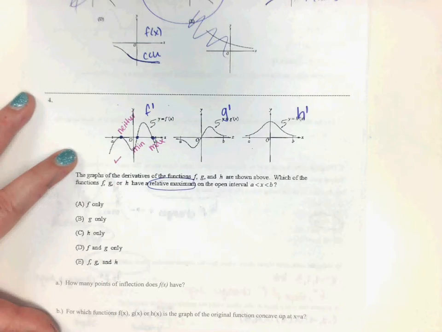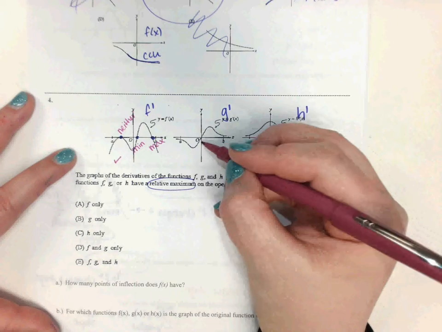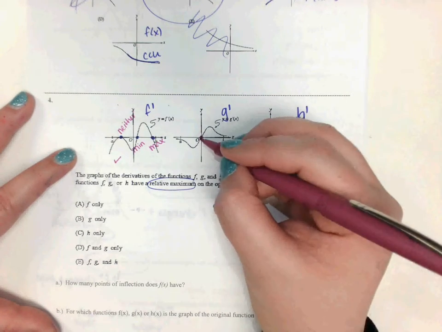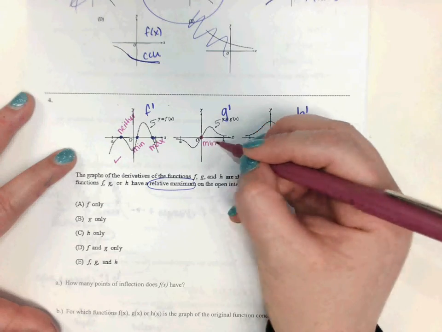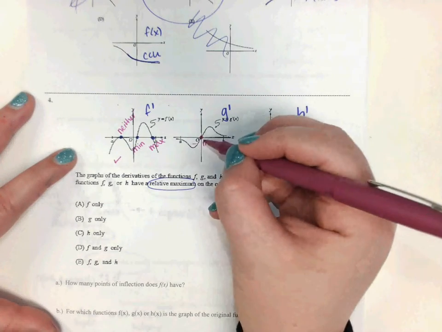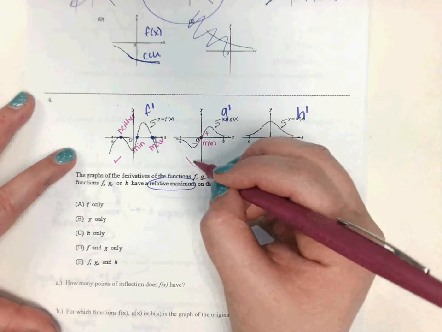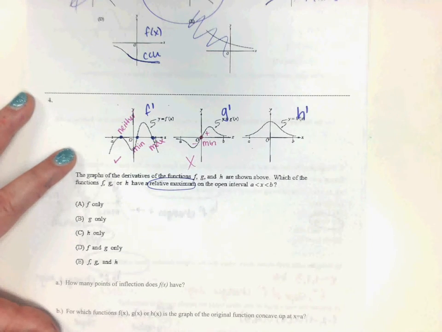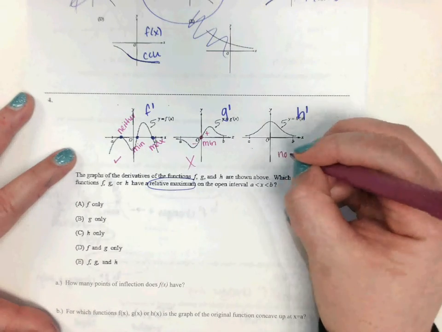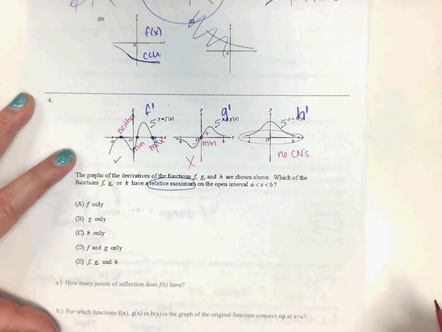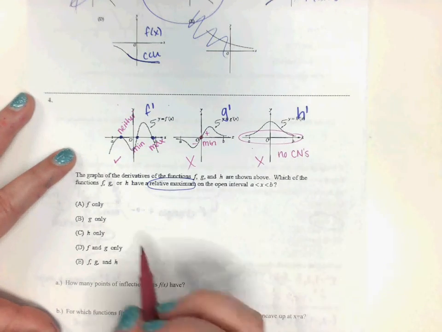Check. Look at the second graph. Does it touch the x-axis? Yeah, right here at the origin, but is it a min or a max? That's a min. Because how does it change from negative to positive? Then did it have a max? No, don't want it. Last graph, does it have any critical numbers? Okay, this has no critical numbers. That means that it has no mins or maxes, so I don't want that one either. Then it'd be F only.